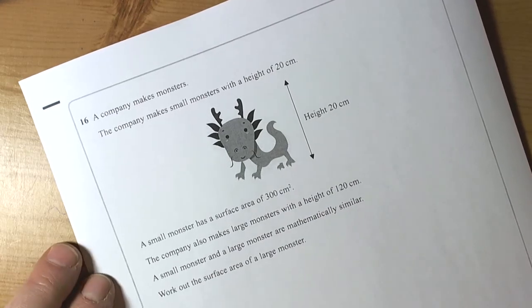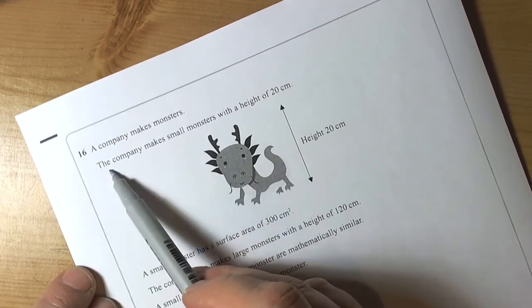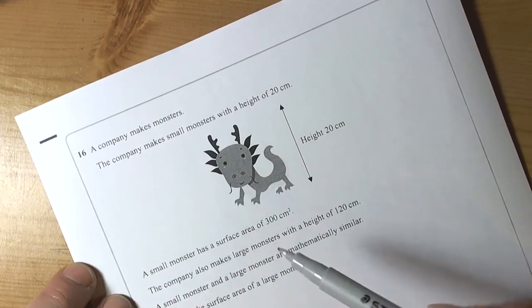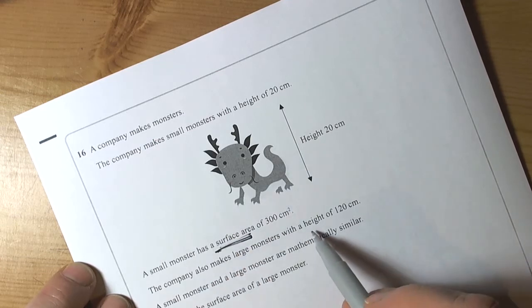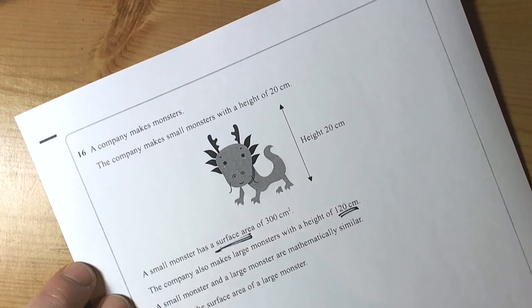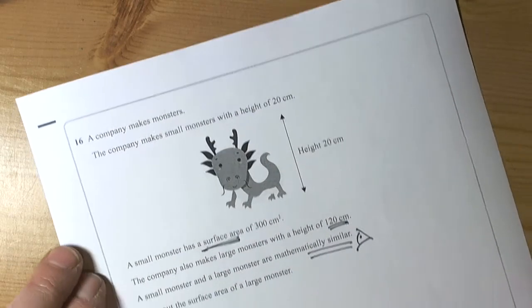So here we've got a question that involves shapes, and it's given us the height of this shape, and when we look through we can see some key information. It tells us the surface area, and it's also giving us the large monster with another height. Right, now here's the key bit. They're telling us these shapes are mathematically similar.